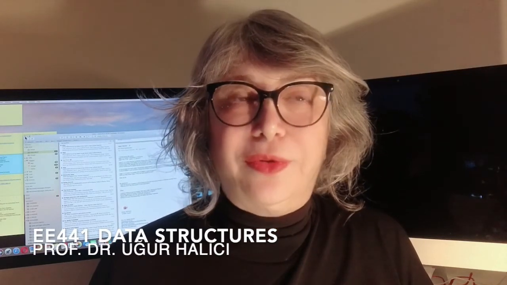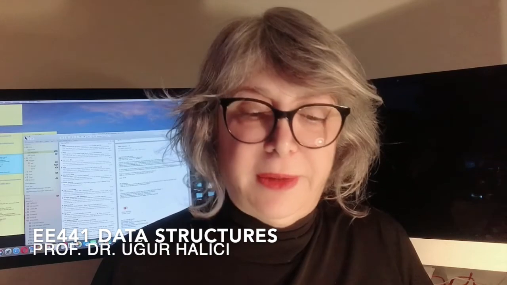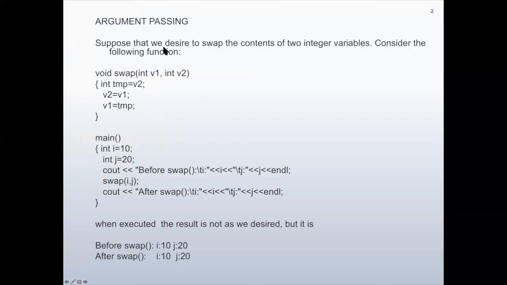In this part of the data structure course related to functions and argument passing, we will cover parameter passing by value and parameter passing by pointers. Suppose that we desire to swap the contents of two integer variables. Consider the following function. Swap is the name of the function.